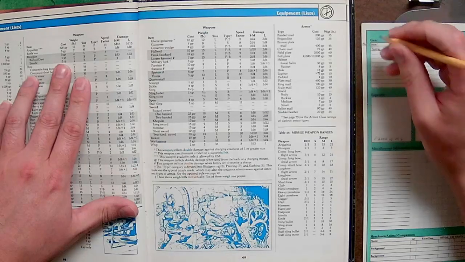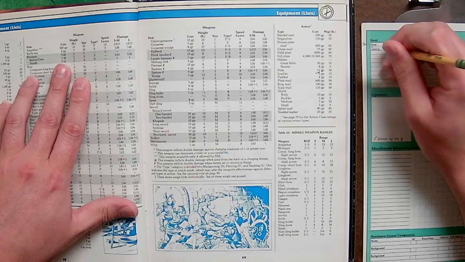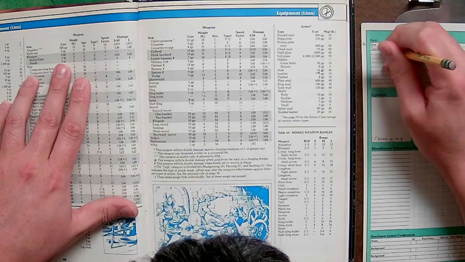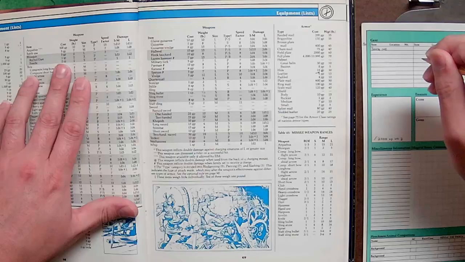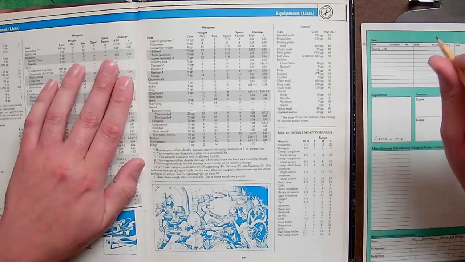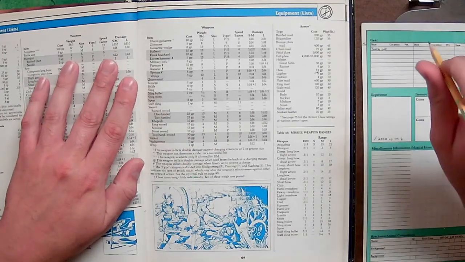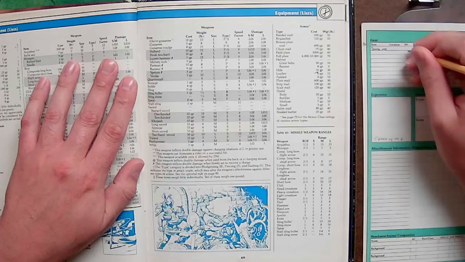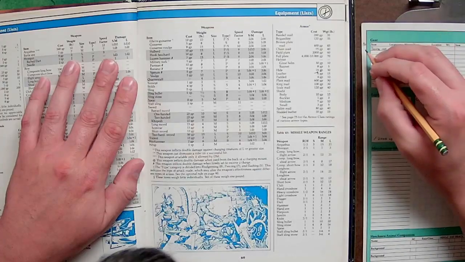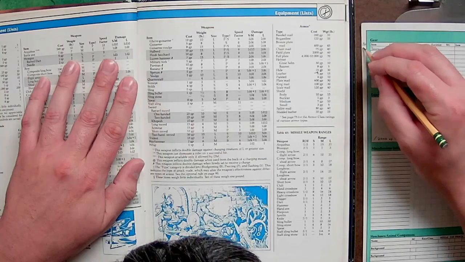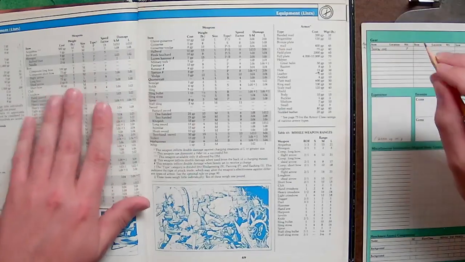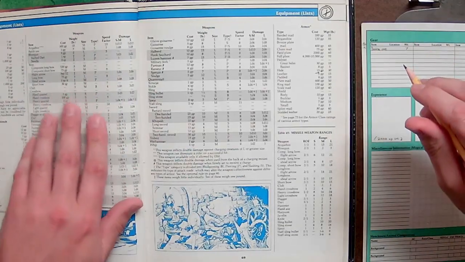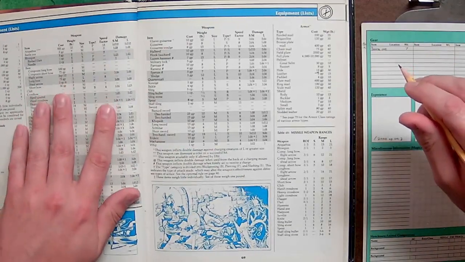Okay, that's going to be the weight. If I do track encumbrance, we'll see. But the weight, just for my reference, is 7 pounds. And this is down 5 gold pieces, so 175. Let's do a couple more weapons. We'll do a bow, perhaps.